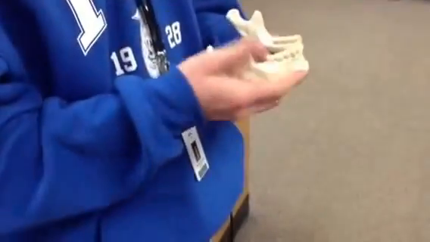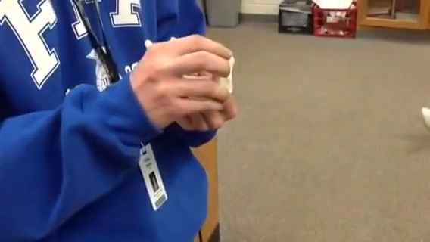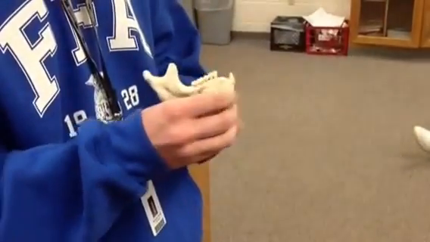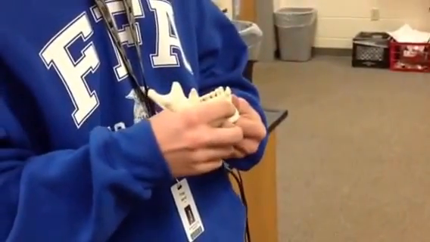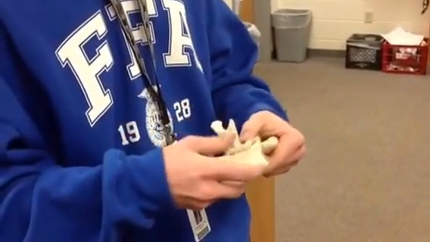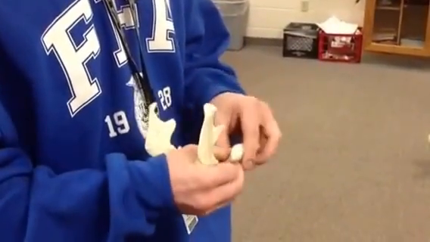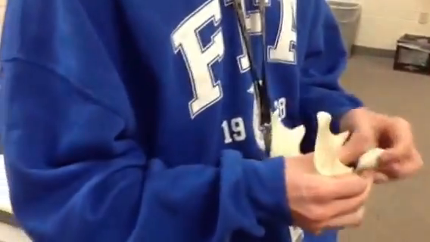This is the mandible. This is the coronoid process, condyloid process, ramus, the angle, the mental foramen, and the body. And this is the patella. Now, ask him, or repeat it.